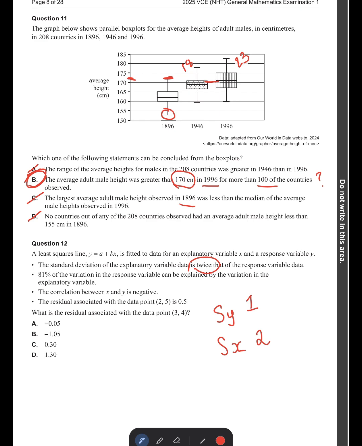81% of the variation in the response variable can be explained by the variation in the explanatory variable. So 81% means 0.81 is r squared. And the correlation between x and y is negative, so that just means my r value is going to be negative 0.9, because 0.9 squared is 0.81. And the residual associated with the data point 2 is 0.5.